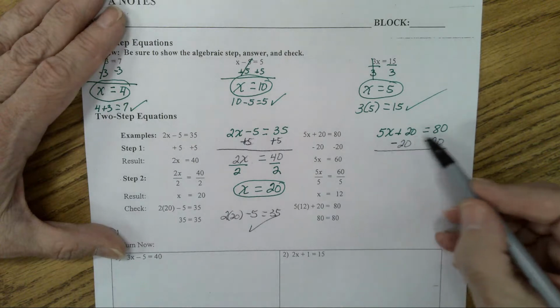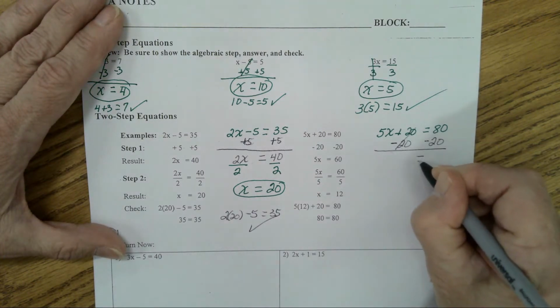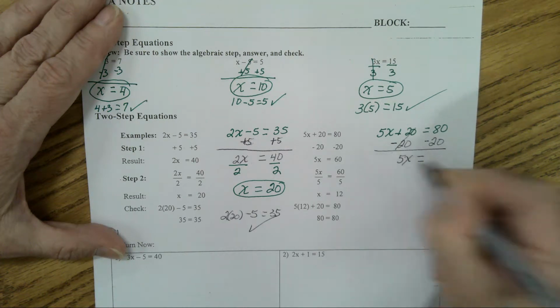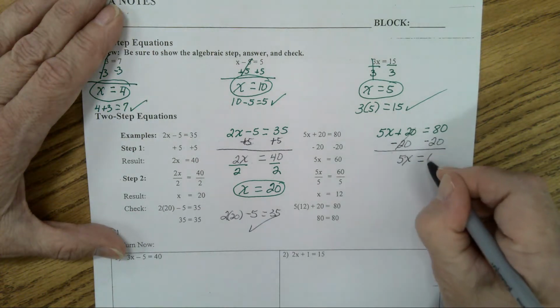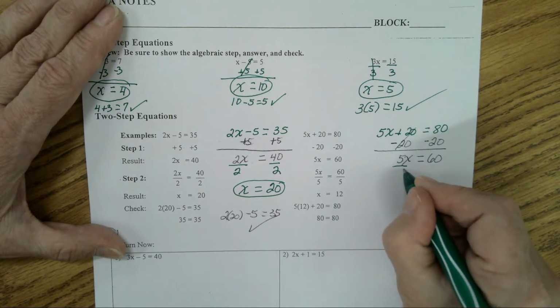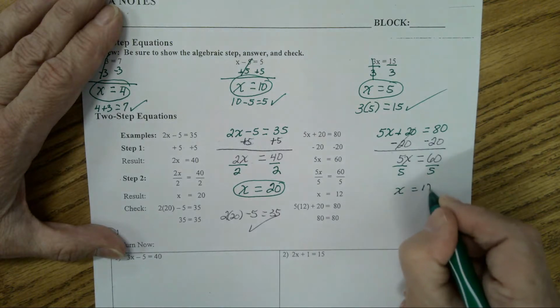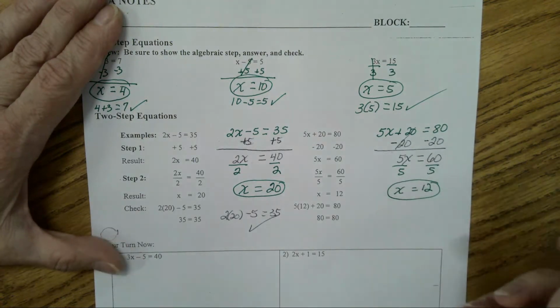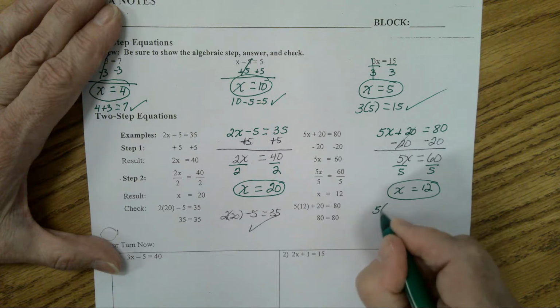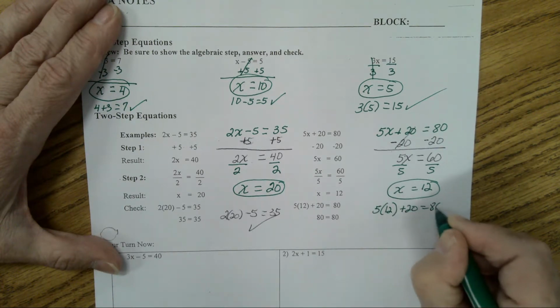The problem: minus 20, minus 20. Line up your equal sign. You have 5x equals 60. Now you will divide both sides by 5 and you get the answer x equals 12. Your check step: does 5 times 12, which is 60, plus 20 equal 80?